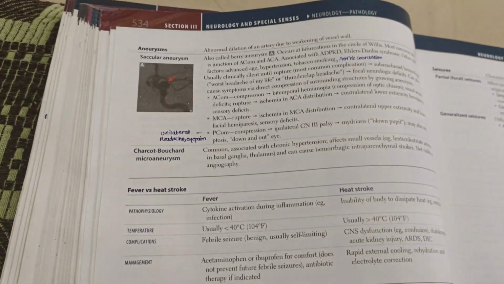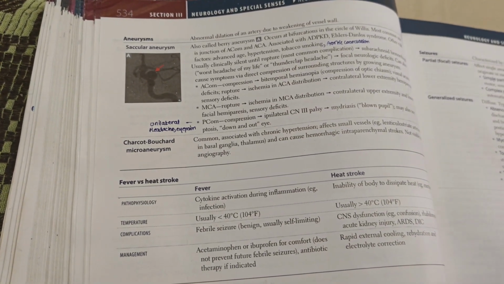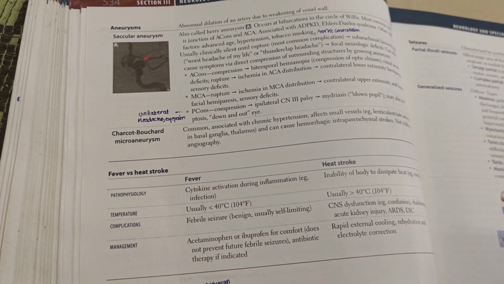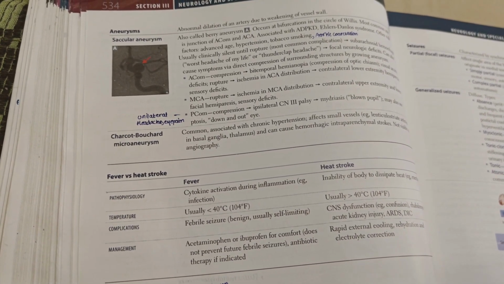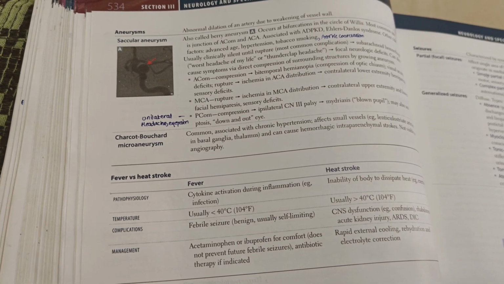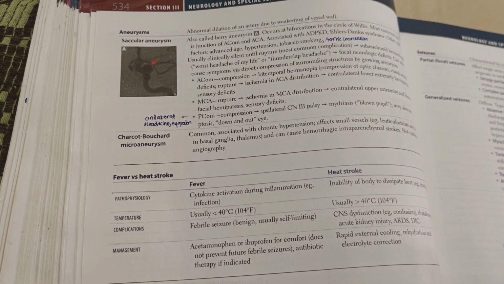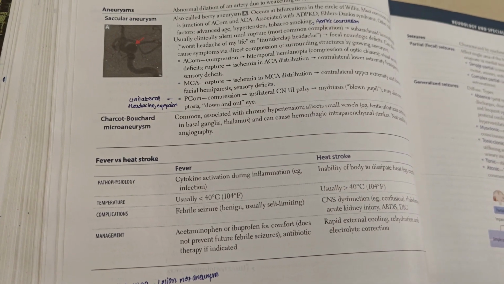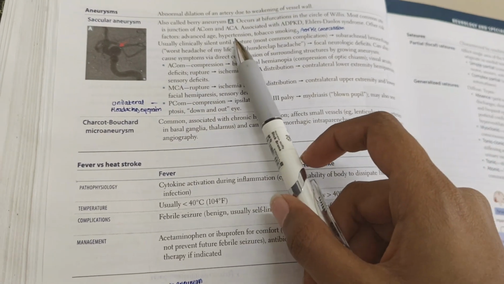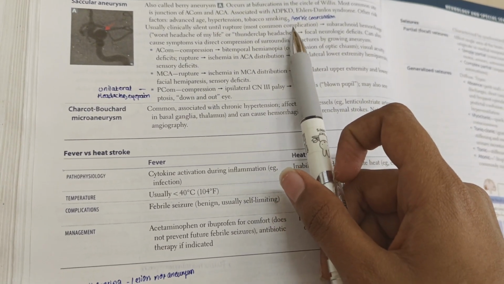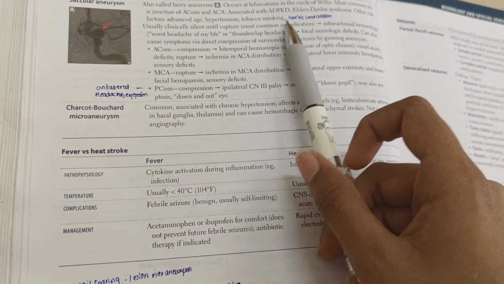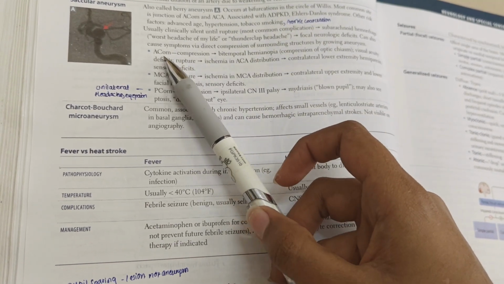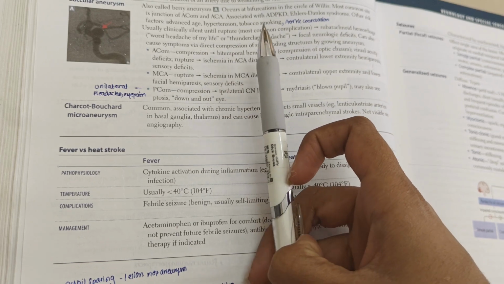Now coming to aneurysm, you have saccular aneurysm and Charcot-Bouchard. Saccular is nothing but berry. Why you get aneurysm is because the blood vessel gets slightly thinner, so the blood will bulge out like a berry, and this is seen most commonly at the junction of the anterior communicating and anterior cerebral artery. This is associated with diseases like autosomal dominant polycystic kidney disease, Ehlers-Danlos. Other risk factors are advanced age, hypertension, tobacco smoking.